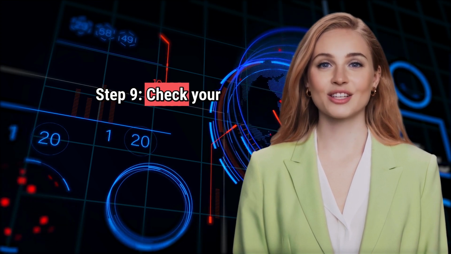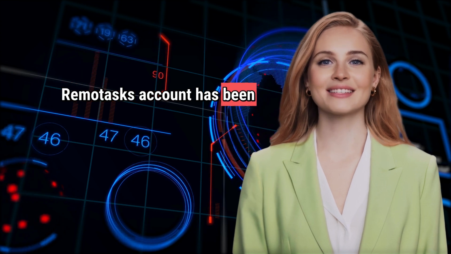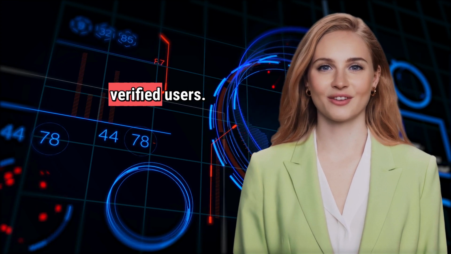Step 9. Check your email or account dashboard for confirmation that your Remotasks account has been successfully verified. You can now access all features available to verified users.